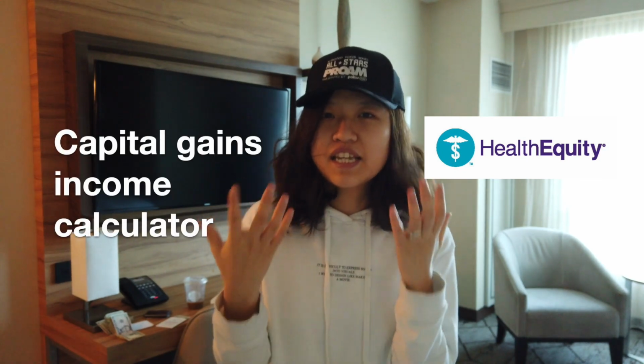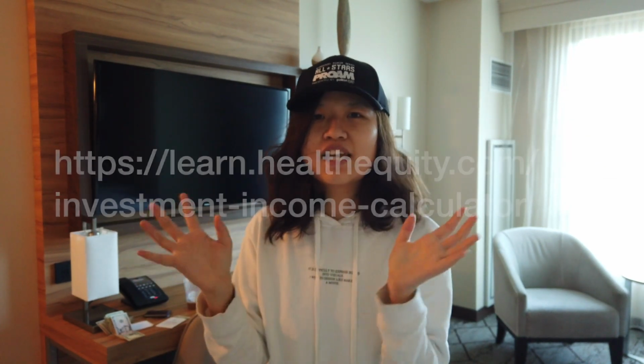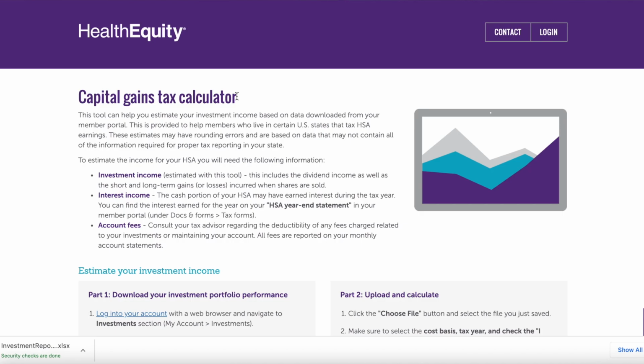Last but not least, capital gains is the most complicated of all. Unfortunately, not all HSA providers are able to provide you with this information. Luckily though, an HSA provider such as HealthEquity provides you a capital gains income calculator. So here's a link for that, but let me just walk you guys step by step through it.